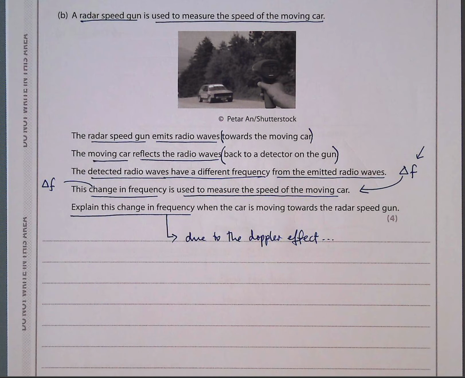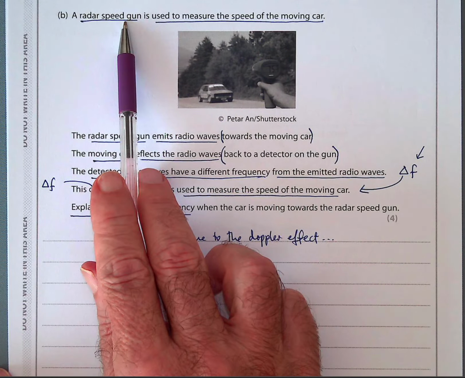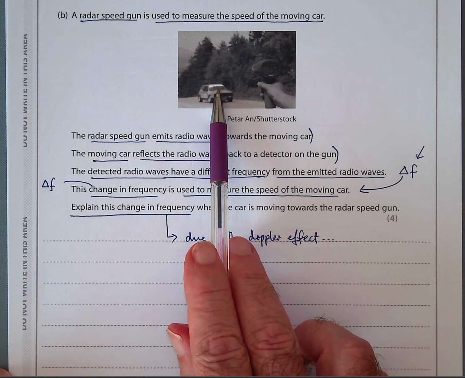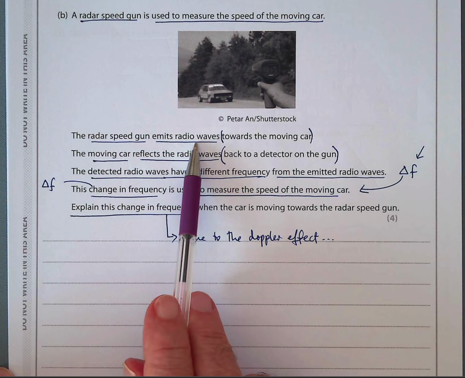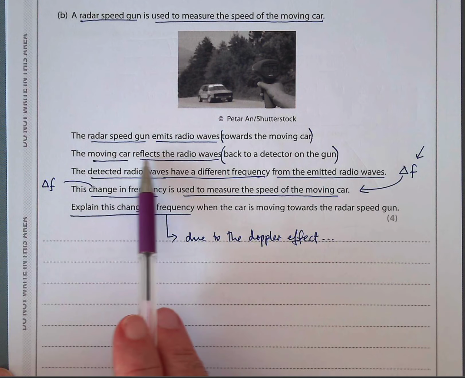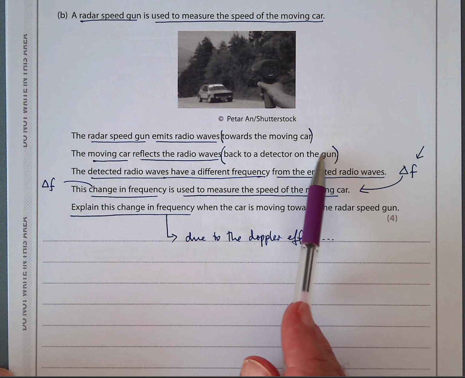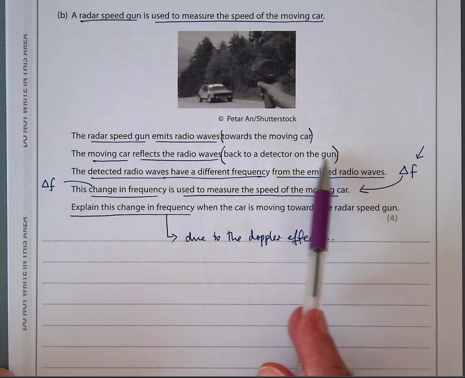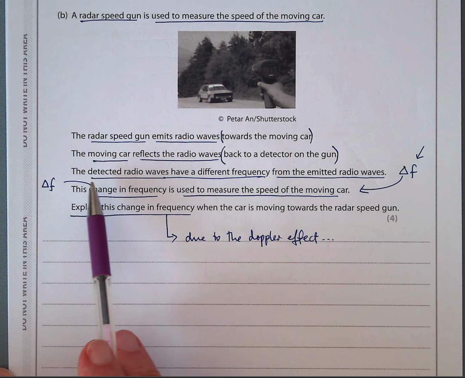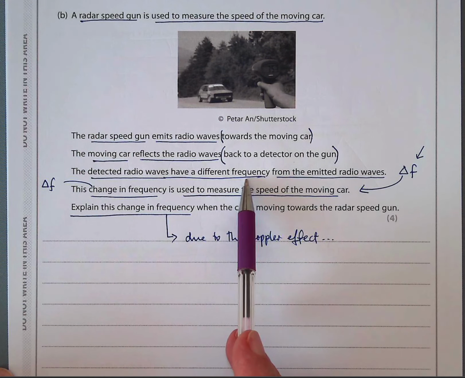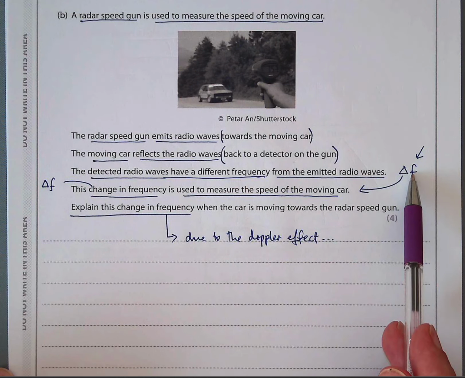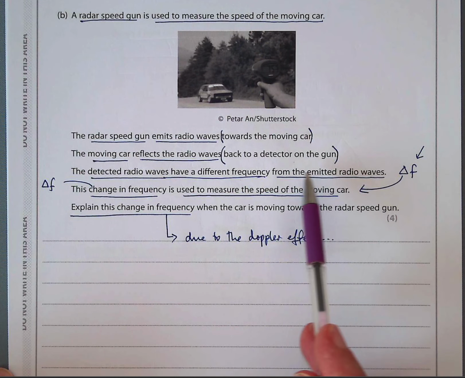Part B is about the Doppler effect. It says a radar speed gun is used to measure the speed of the moving car. So basically, here's the speed gun, there's the car. The radar speed gun emits radio waves, obviously towards the car. The moving car reflects the radio waves back to the detector on the gun. So it's got an emitter and a detector inside it. The detected radio waves have a different frequency from the emitted radio waves. So there's a change in frequency from being emitted to being detected.